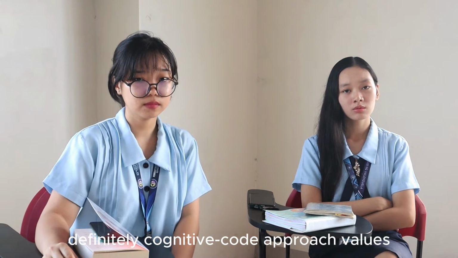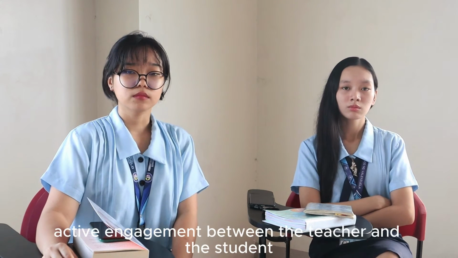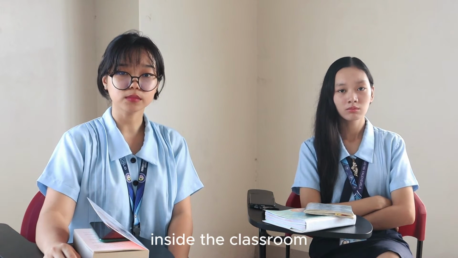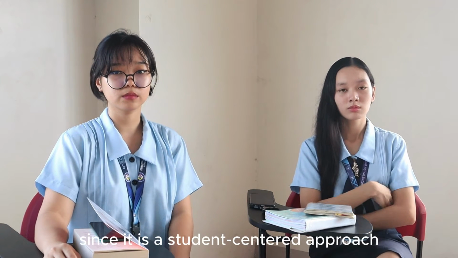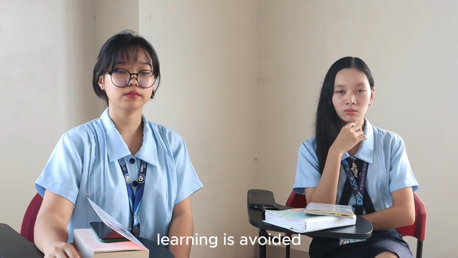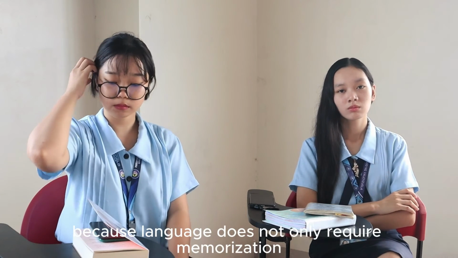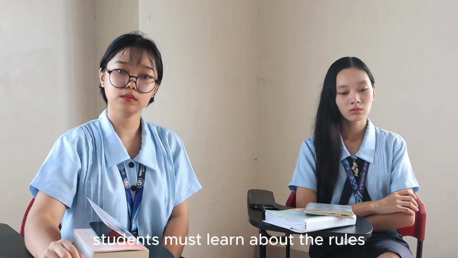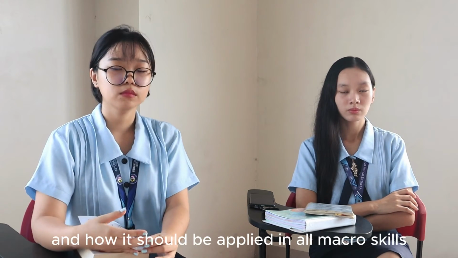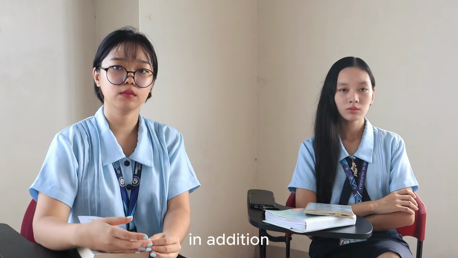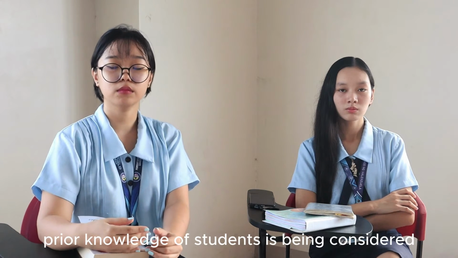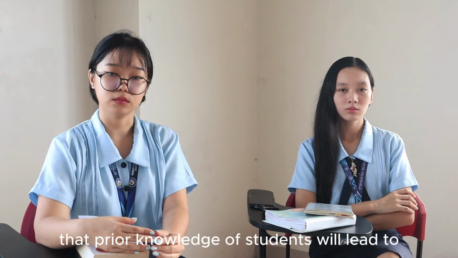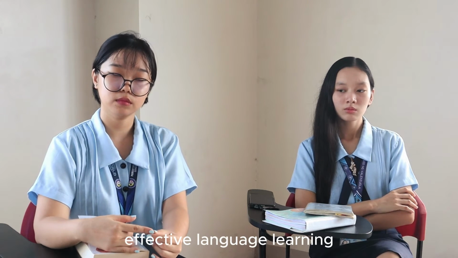Definitely. Cognitive code approach values active engagement between the teacher and the student inside the classroom, since it is a student centered approach. In it, rote learning is avoided because language does not only require memorization. Students must learn about the rules and how they should be applied in all macro skills. In addition, prior knowledge of students is considered since it is a belief that prior knowledge will lead to effective language learning.